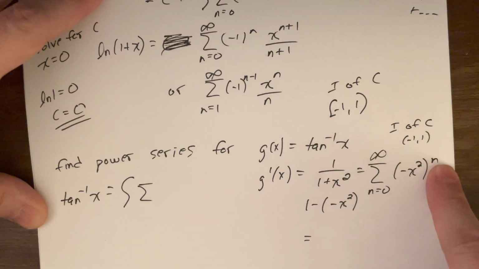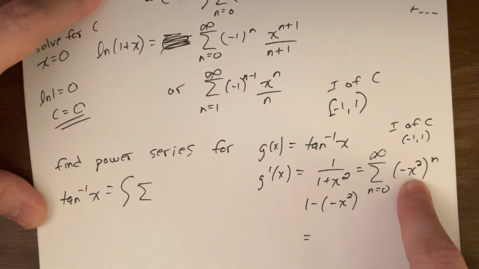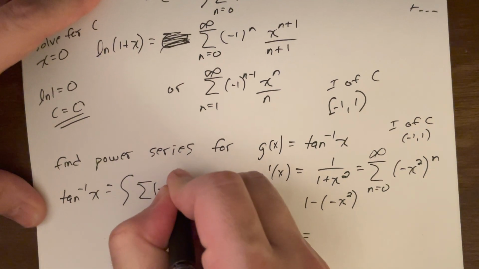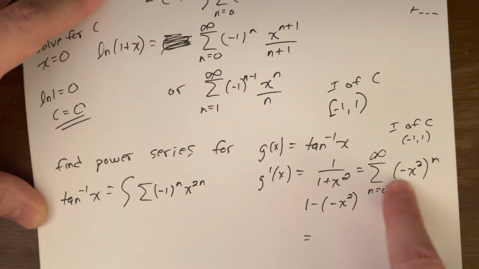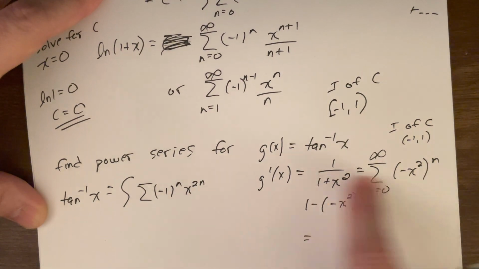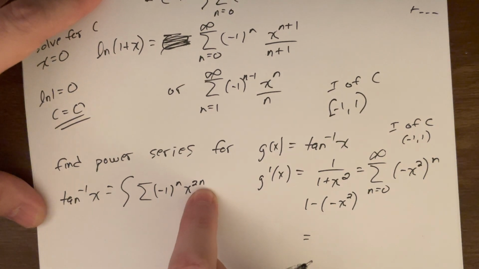But let me again clean that up. There's a good power series, and that's fine. But if I'm going to take the antiderivative, let me do myself the favor of cleaning that up. -1 x squared to the n is -1 to the n, then x squared to the n, which is x to the 2n.